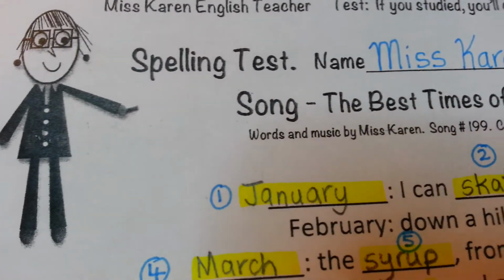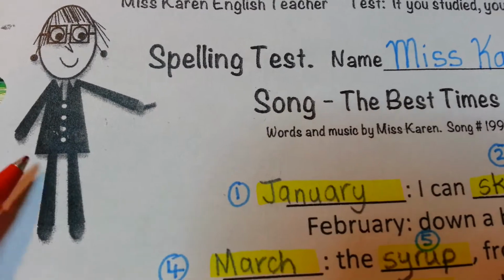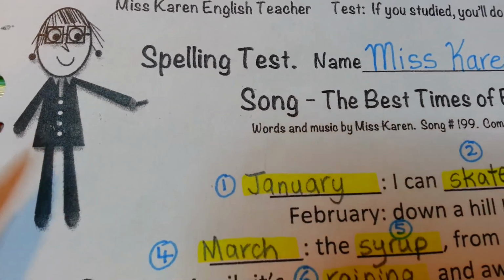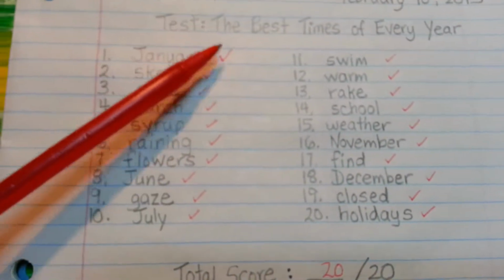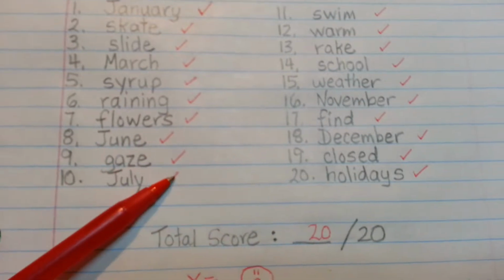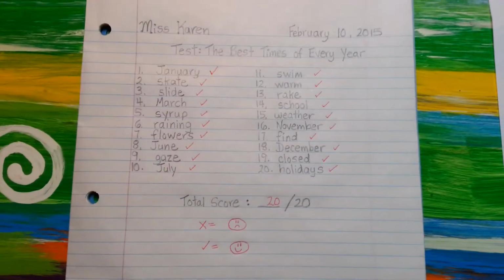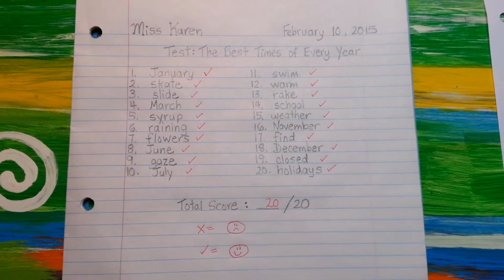So, Miss Karen says to you, it's time to write your total now. Write your total on the line. Count all the check marks. The check marks means it's good. And on this test, of course, because I'm showing you, I'm giving you all the right answers, so it's 20 on 20.